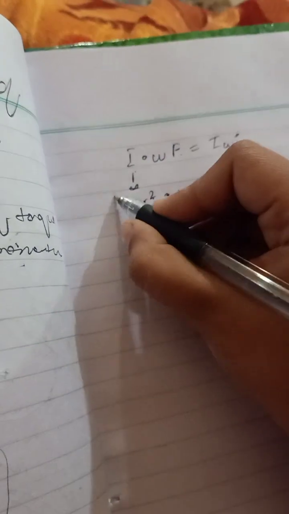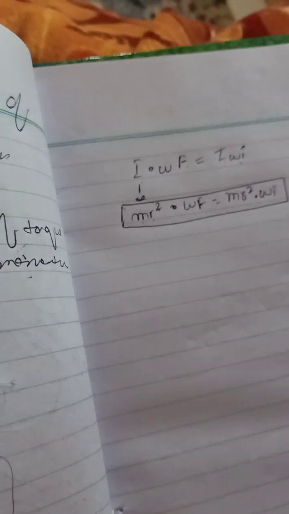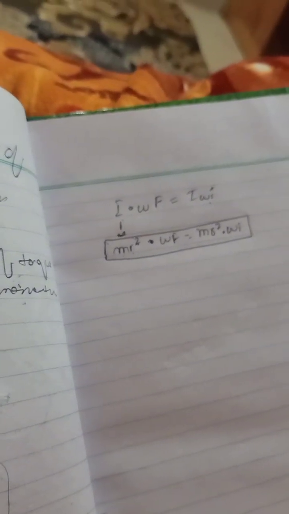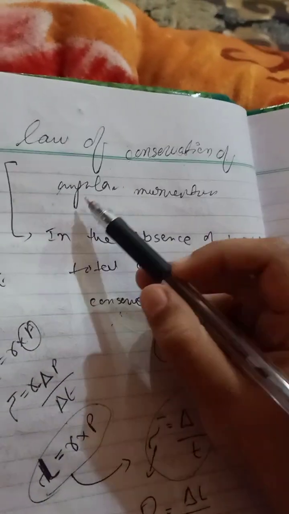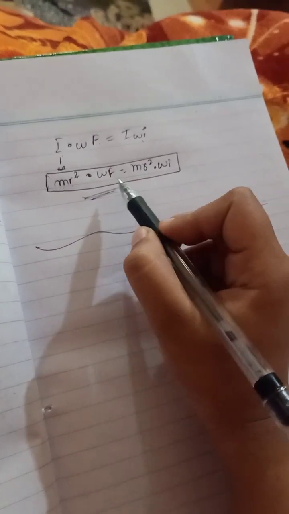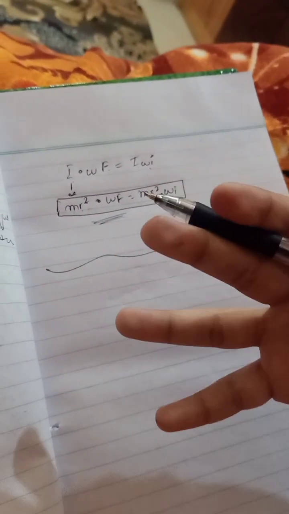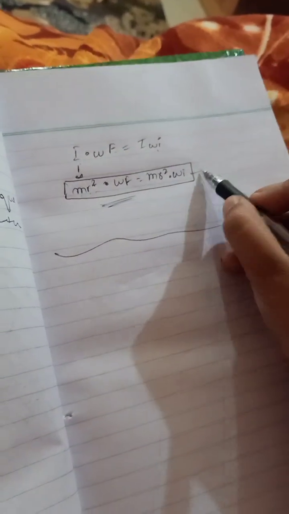Here we can also write this as the initial. So this is the final equation. It means the law of conservation of angular momentum has this formula: the angular momentum will be conserved when the torque is equal to 0.